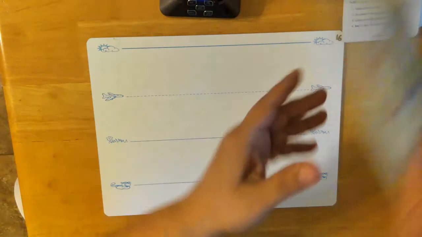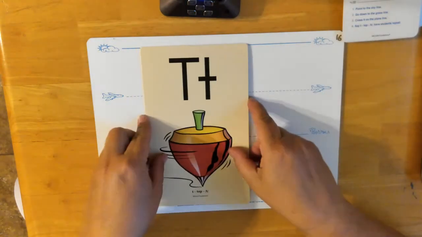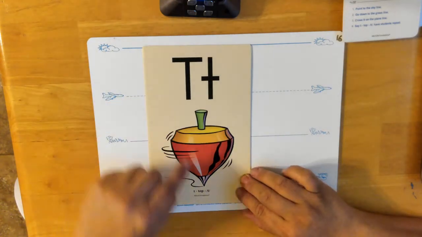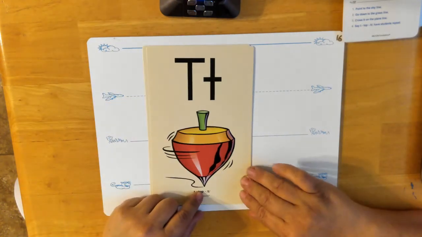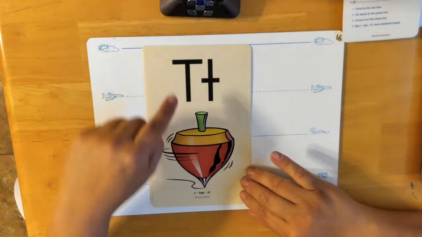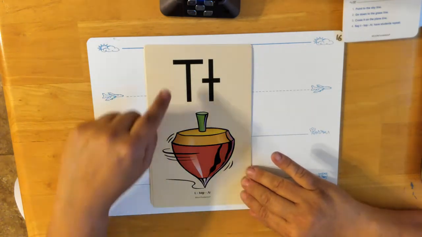The three letters we're going to look at today are sky letters because they start at the skyline. This is T, top, T. And repeat. T, top, T. Again, my turn. Say it with me. T, top, T. And your turn to repeat it.